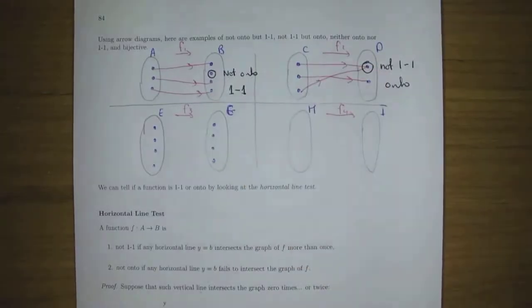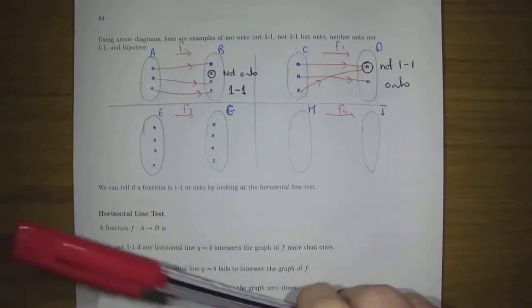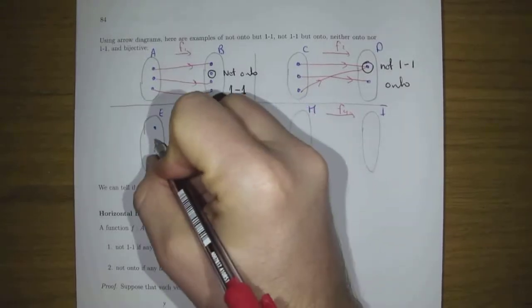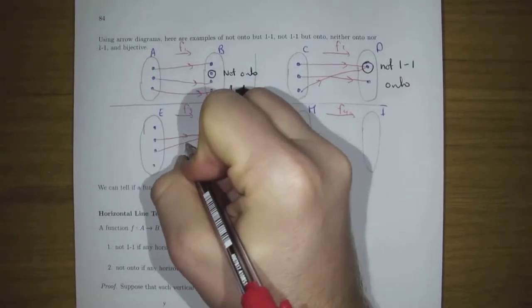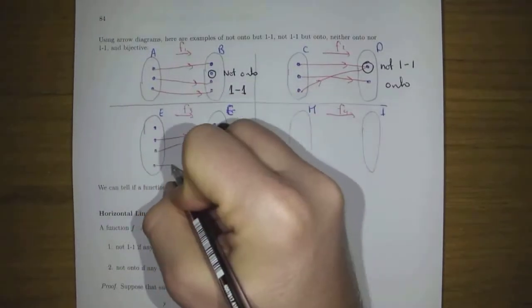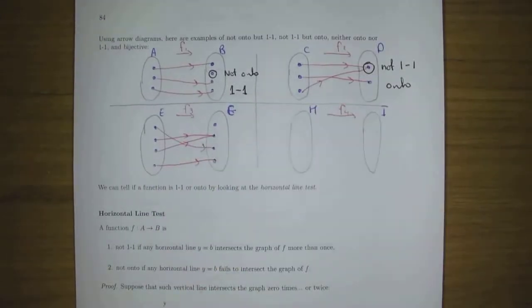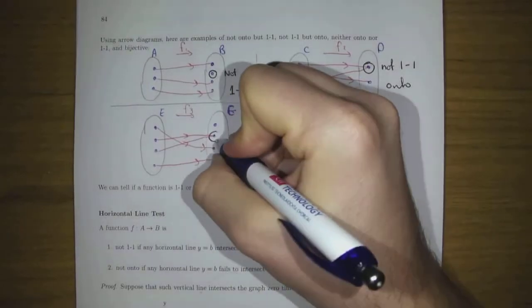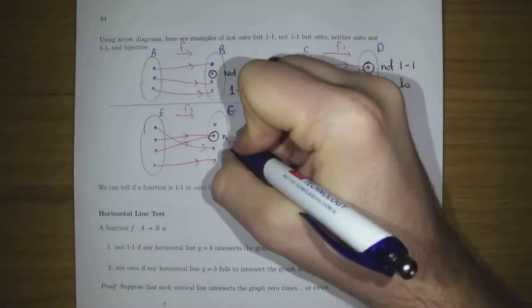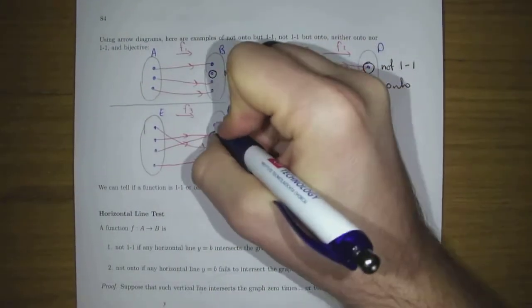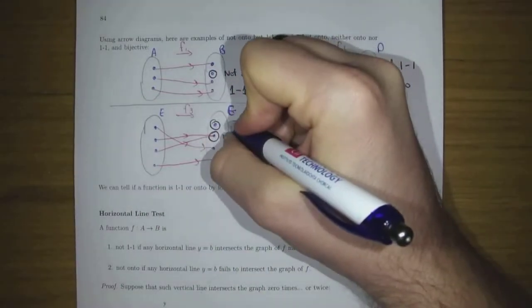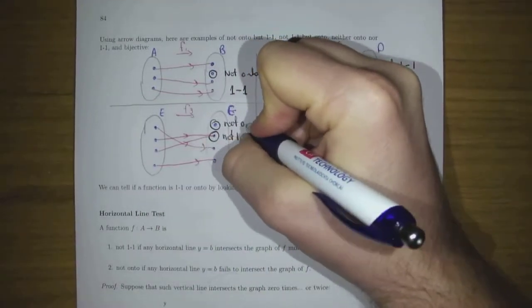So we'll need to see it failing there. That's a failure of 1 to 1. And we can kind of do whatever we want after this. So this bit, it fails to be 1 to 1. It's 2 to 1. And here it fails to be onto because that thing isn't hit.